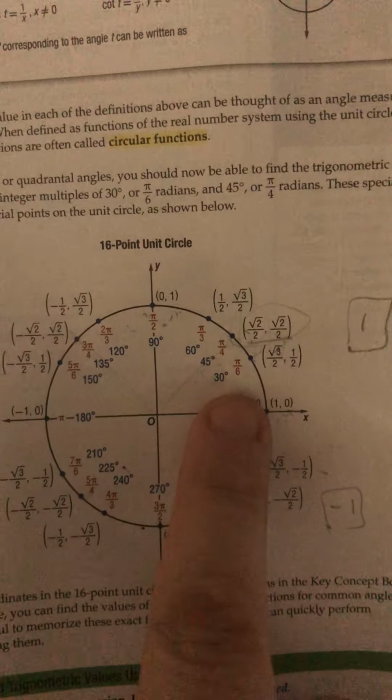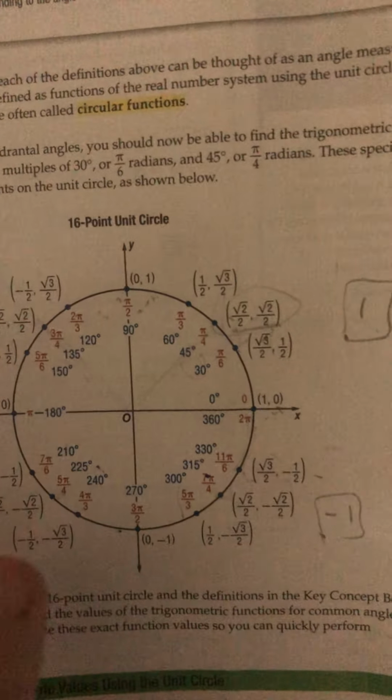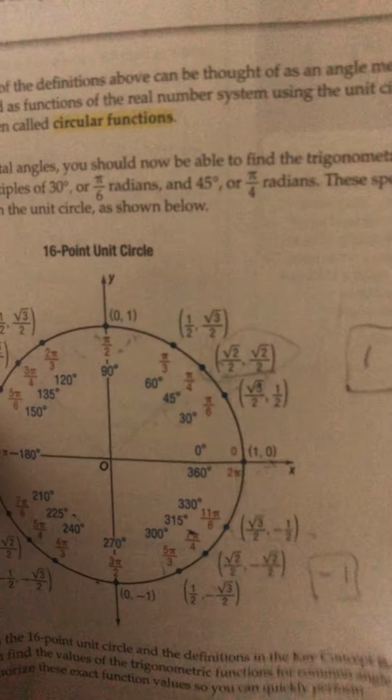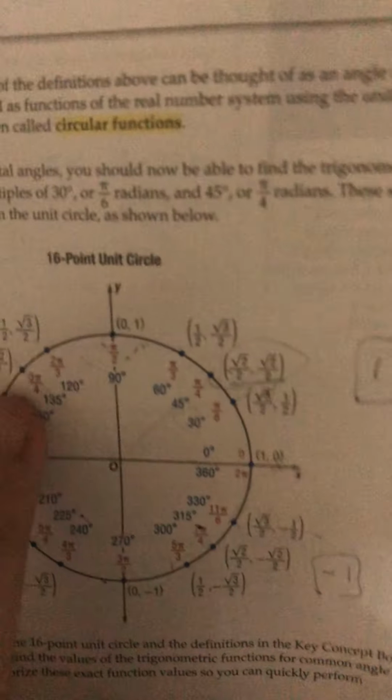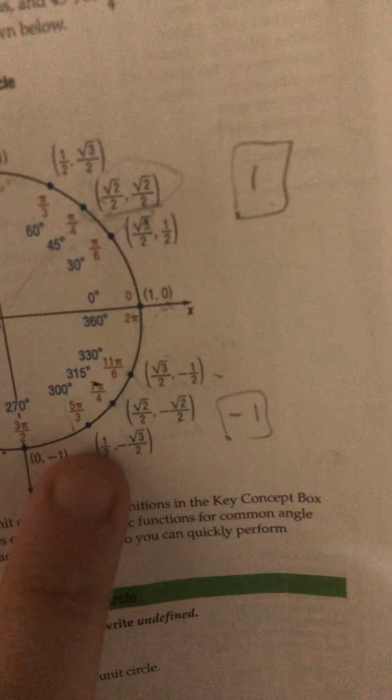So root of 3 over 2 happens here at the 30, and again at the 240, and it happens at what else after that? Root of 3 over 2 cosine here at 150 plus 180, because after 180 degrees I will be here also.